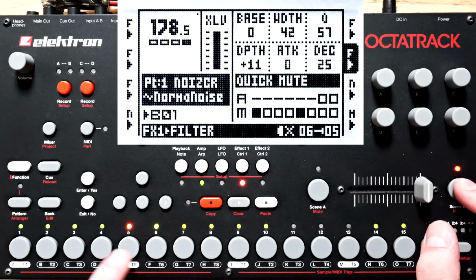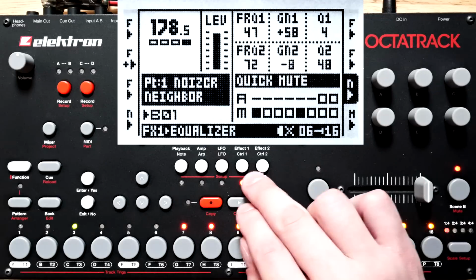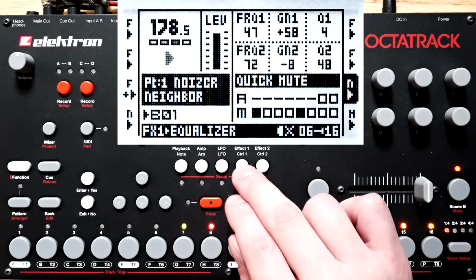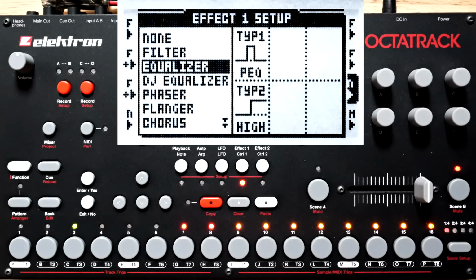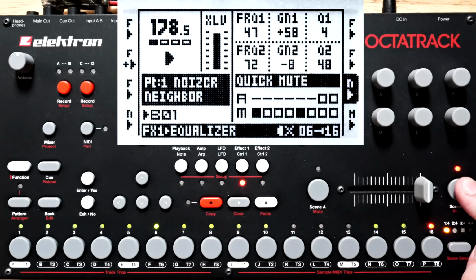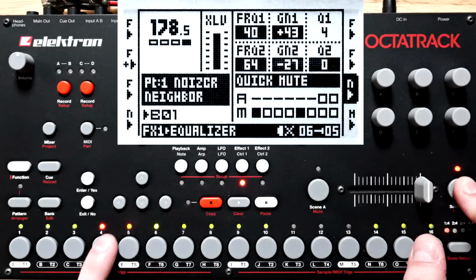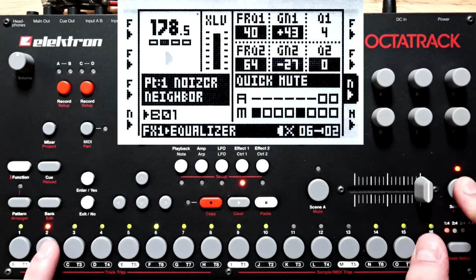In order to further shape this bass drum sound, I'm using a neighbor track. The first effect on the neighbor track is the 2-band equalizer. You can see I have the second band set to be a high shelf. This helps me bring back some of the high frequencies I lost by using the steep low-pass filter slope. On these breakdown scenes, I'm using the equalizer somewhat as a filter.